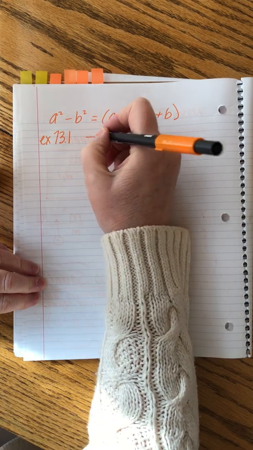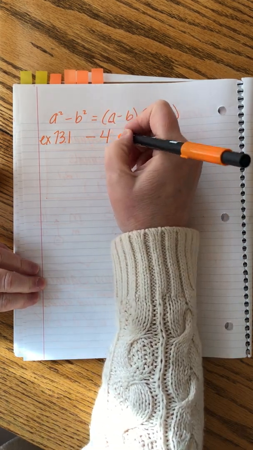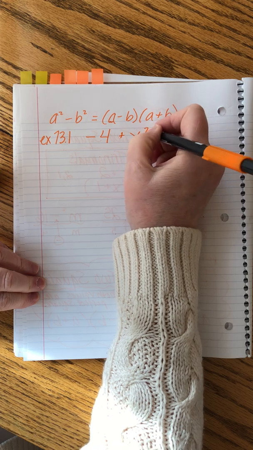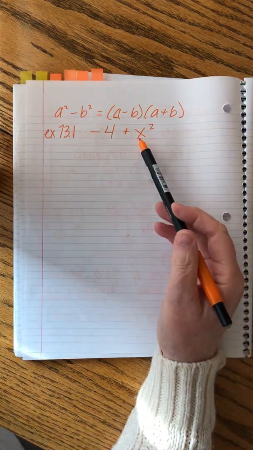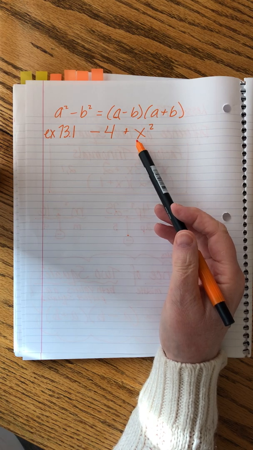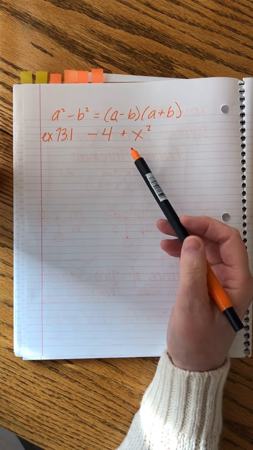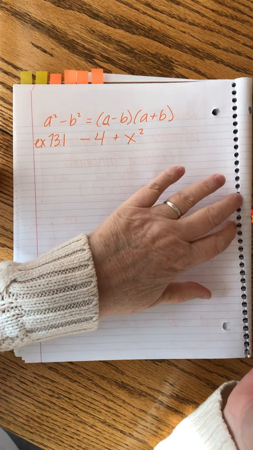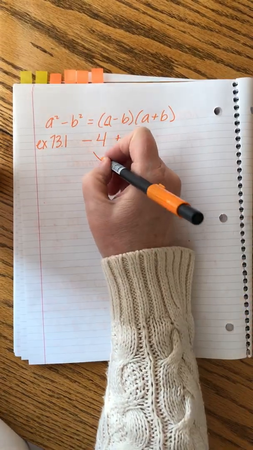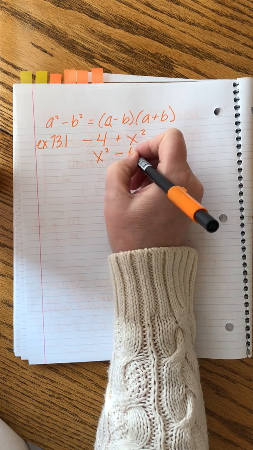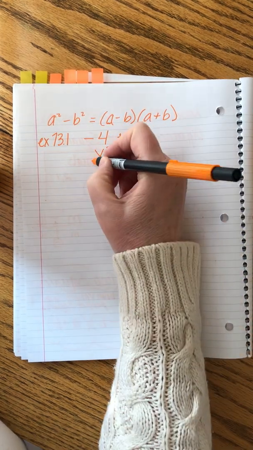All right, first John throws us a little curveball. I look at this and I go, okay, 4 is a perfect square, x squared is a perfect square, right? It's x times x. But I don't have a minus sign in the middle. My minus sign's over here, which I don't like, and the whole thing feels off. But then I go, oh wait, I can rearrange it. Now it's perfect.